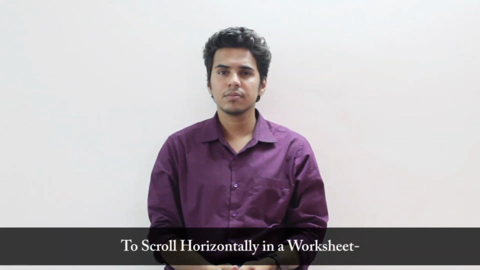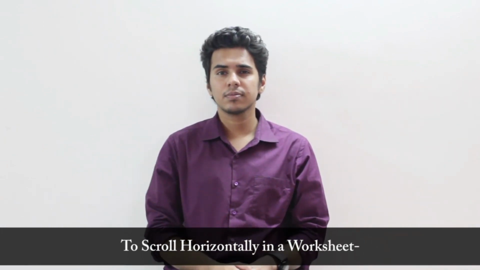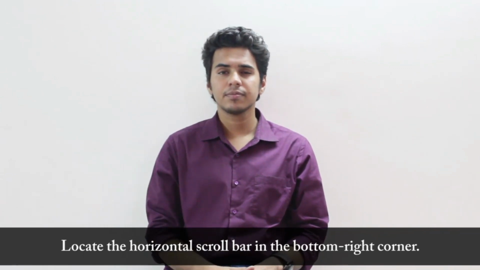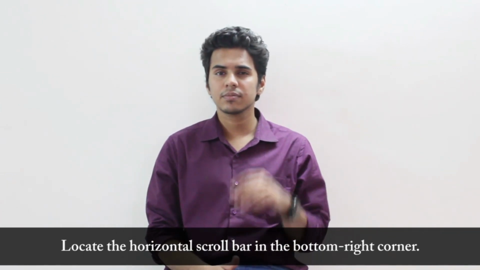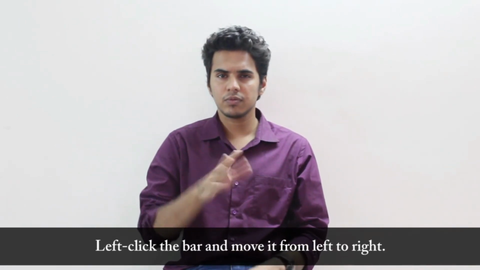To scroll horizontally in a worksheet. Step 1. Locate the horizontal scroll bar in the bottom right corner. Step 2. Left click the bar and move it from left to right.